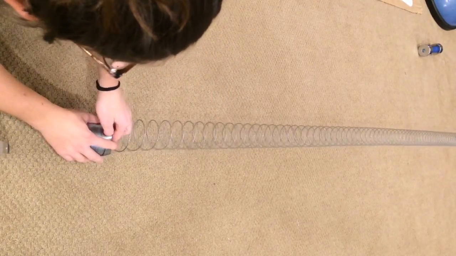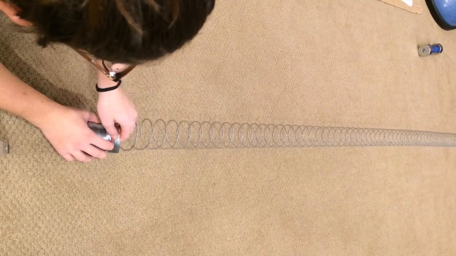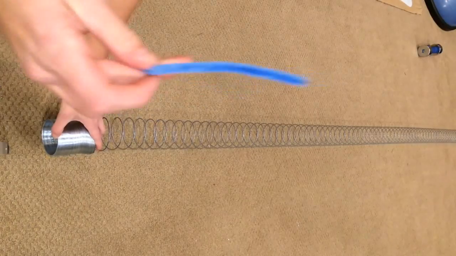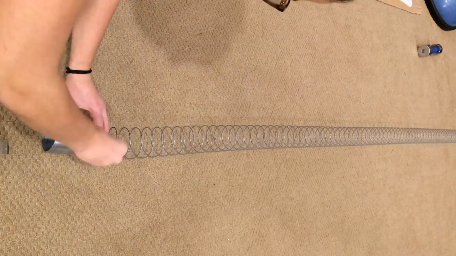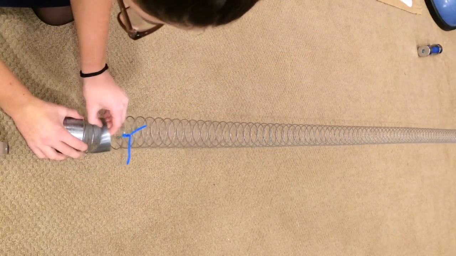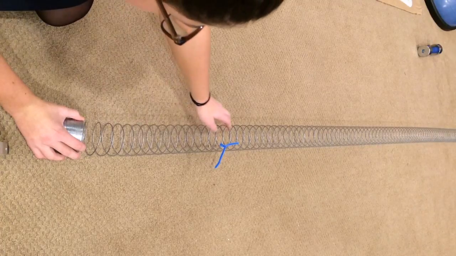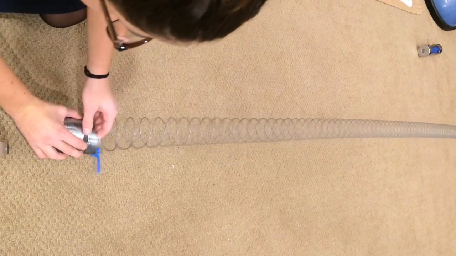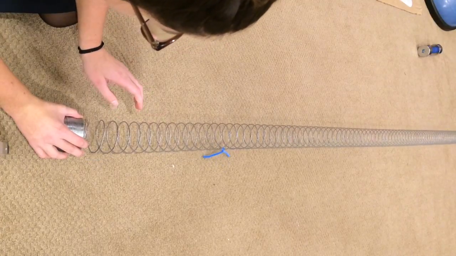In this example, the slinky is the medium, and to show you that the medium moves in the same direction as the wave, I'm going to tie this blue pipe cleaner around one part of the slinky. As you can see, both the blue pipe cleaner and the wave itself travel to the right side of the screen. This proves that the medium and the wave move in the same direction.